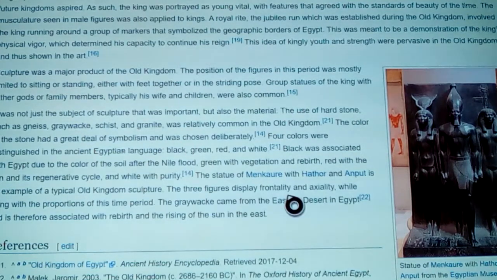It was not just the subject of sculpture that was important, but also the material. The use of hard stone, such as gneiss or greywacke, schist, and granite, was relatively common in the Old Kingdom. The color of the stone had a great deal of symbolism and was chosen deliberately. Starting out, only four colors were distinguished in the ancient Egyptian language: black, green, red, and white, and blue, for wadjet, refers to blue, like the wadjet eye, an eye of Horus, that's always blue.